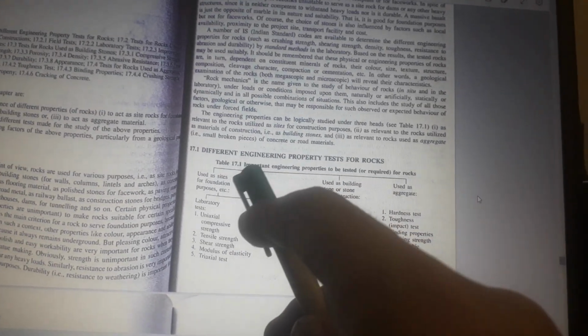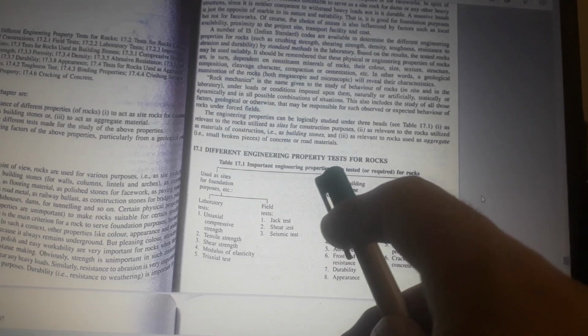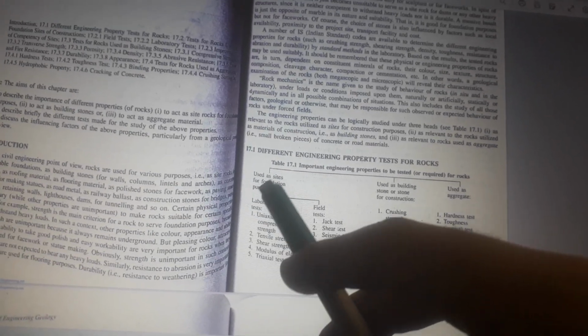Different engineering property tests for rocks. Important engineering properties to be tested or required for rocks: used as sites for foundation purposes, etc.; used as building stone or stone for construction; used as aggregate.